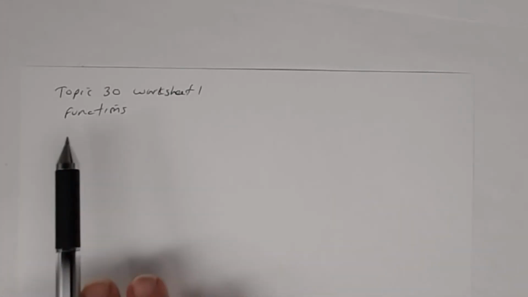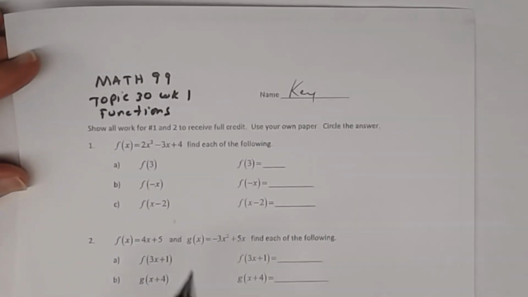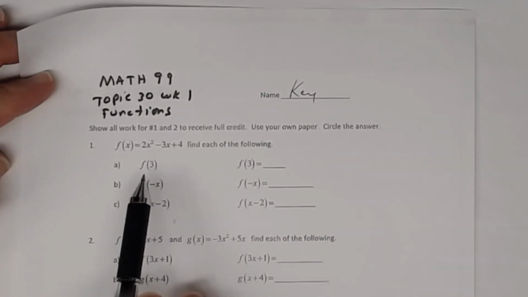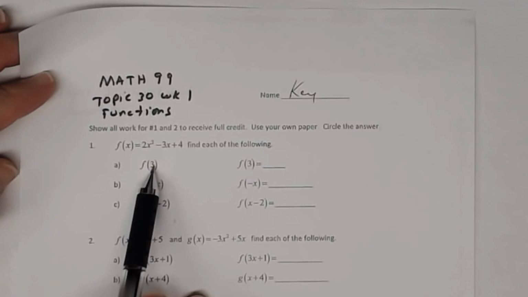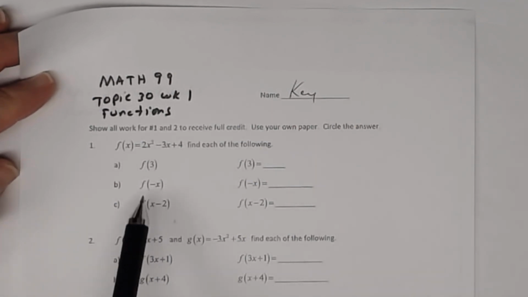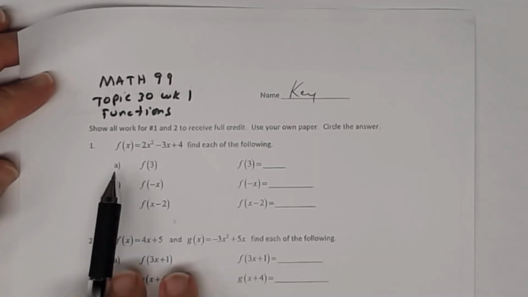This is the key to the worksheet on topic 30, and that's the chapter on functions. On this worksheet, you were given functions and you wanted to find these function values. Notice some of these you're evaluating the function at a numerical value, and some are at expressions. So let's go ahead and look at number one.